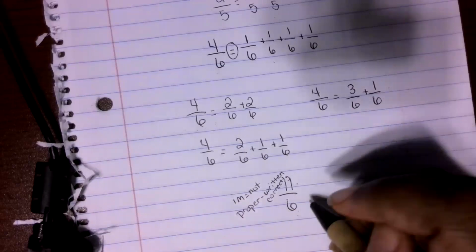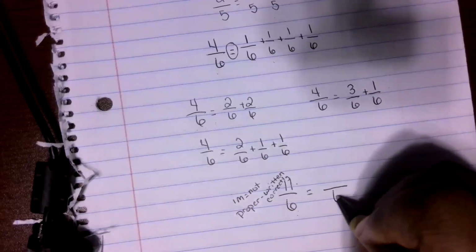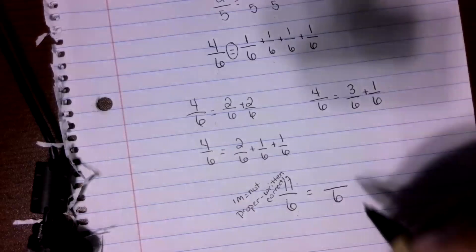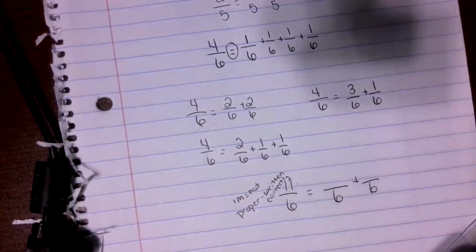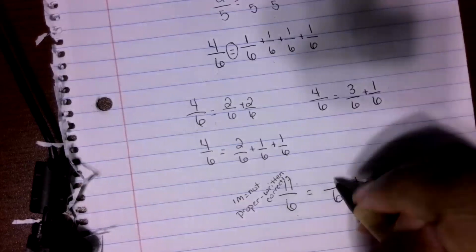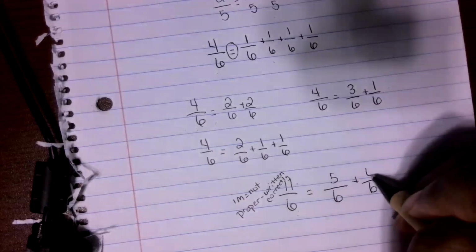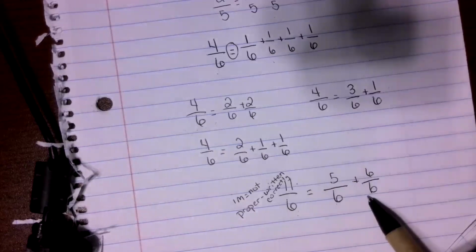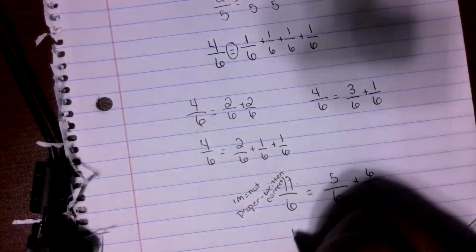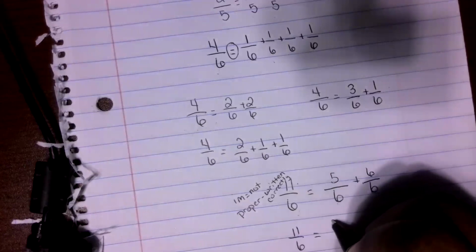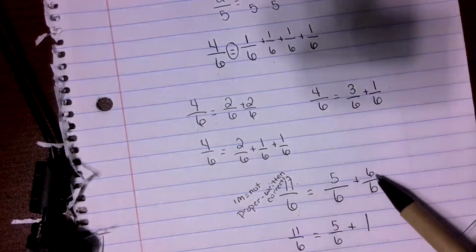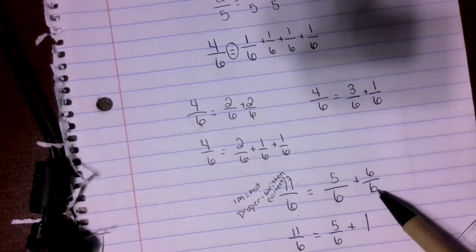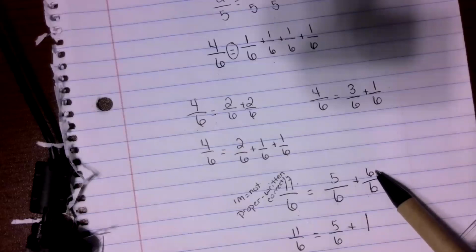But we're just going to decompose it. So again, my denominator stays the same. Doesn't change. My numerator is what I'm going to decompose or break apart. One way to get 11 is 5 plus 6. So 5/6 plus 6/6 gives me 11/6. Or I can do 5/6 plus 1, because we've learned now that anytime we have a fraction where the denominator and the numerator is the same number, it equals 1.